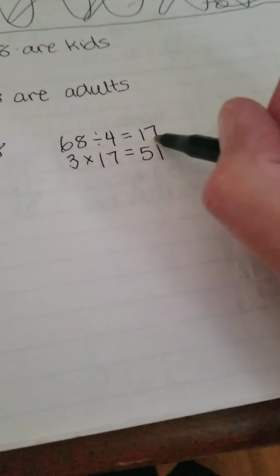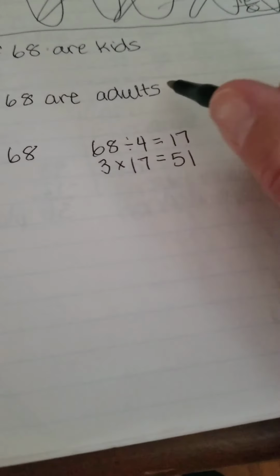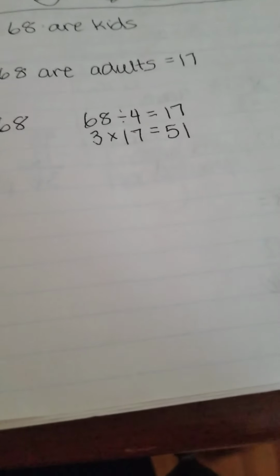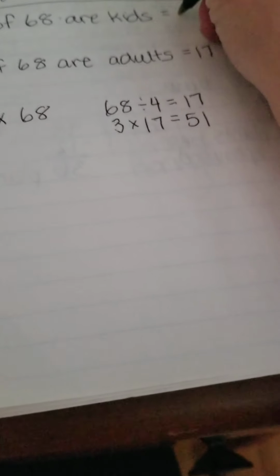Okay, so some kids might realize at this point, I'm all done. I figured out everything. If 1/4 is 17, then we already know that the adults equal 17. And the kids were 3/4, so we had 17 3 times, and that equals 51.